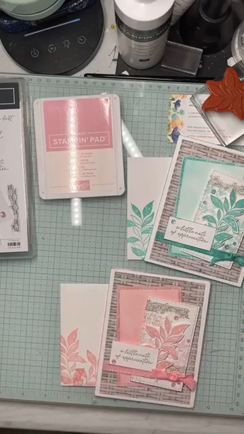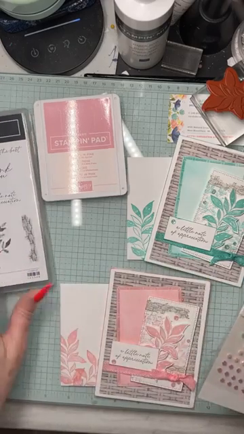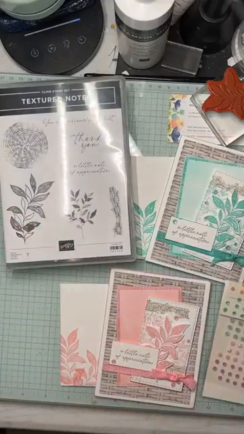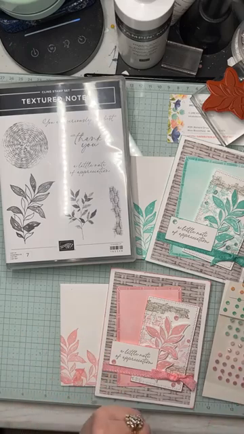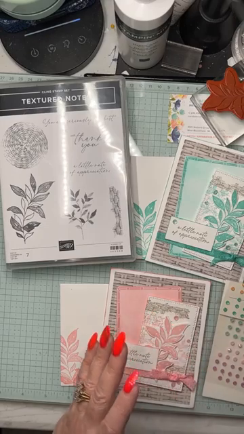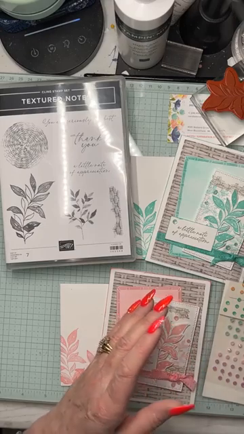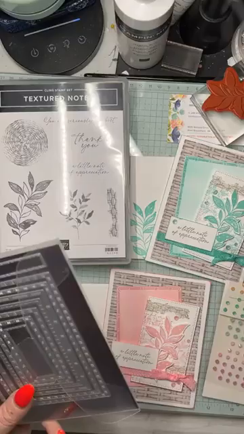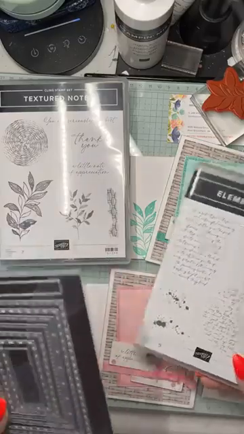So I hope you've liked this and enjoyed it. This pretty paper, and the textured note stamps, and the coordinating dies that I've shown you this evening and we've played with. I hope you've enjoyed it as much as me. We brought in elements of text, and so yeah, some fun new stamps, fun new paper.